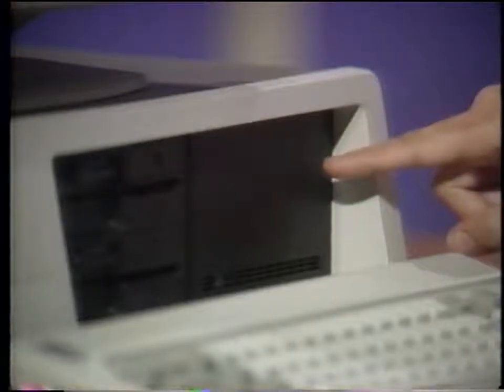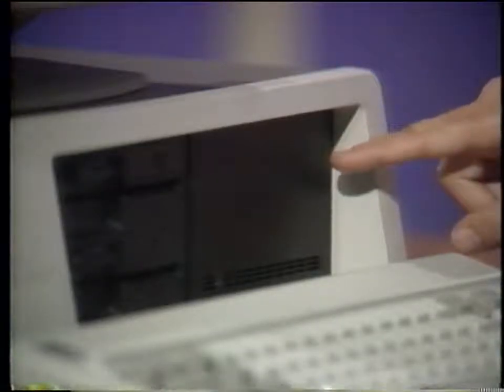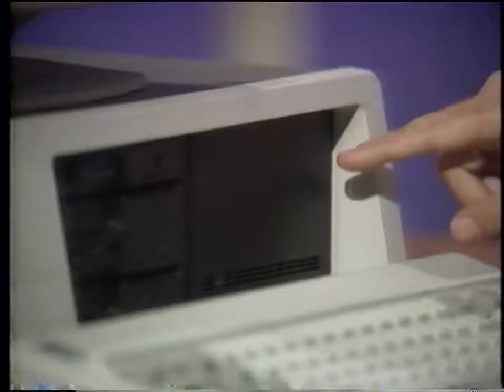The next factor to decide on is the hard disk. It used to be that 10 megabytes was a large hard disk. Today, 20 or 30 megabytes is a standard size. And many computers come with hard disks of over 100 megabytes.